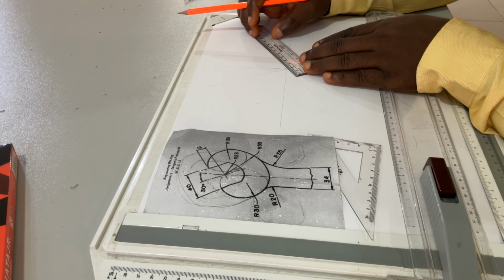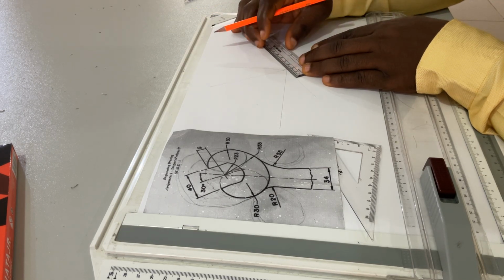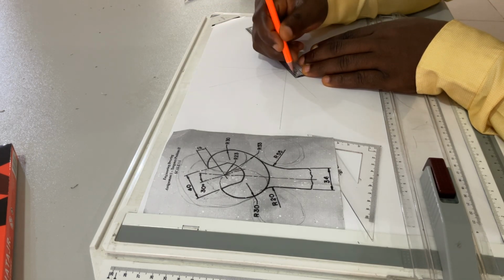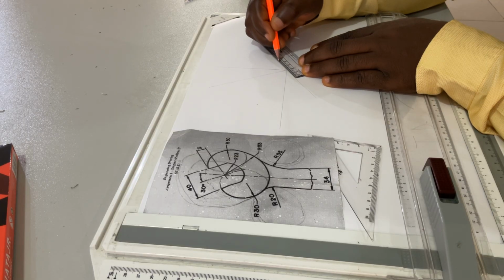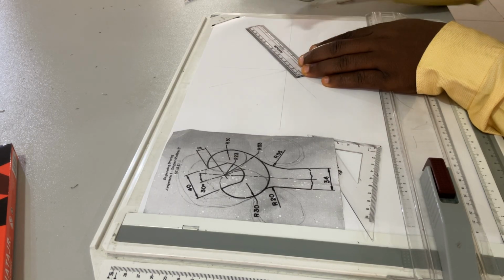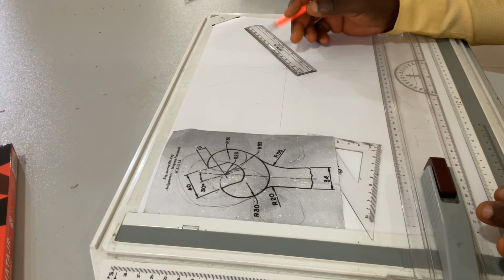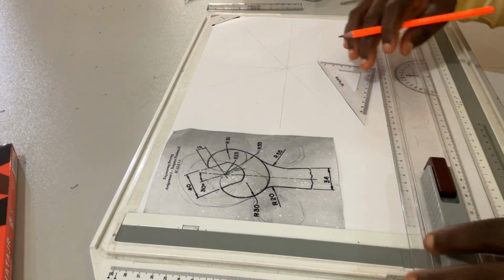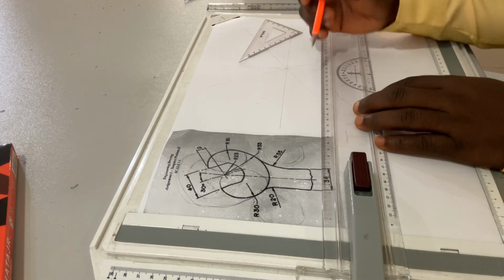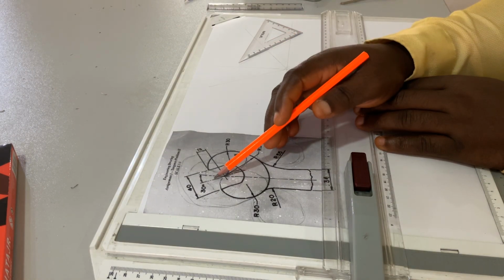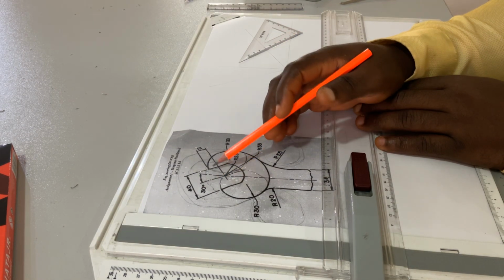I'll take measurement 20 on the left and 20 on the right. Can we see that now? 20 on the left, 20 on the right. So that is length 40. So at that point, I will draw a line parallel to this line, because this line is parallel to this line and parallel to this line.